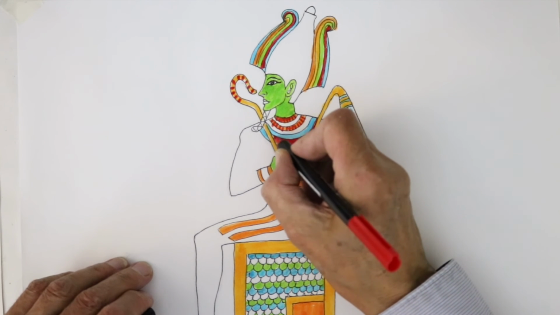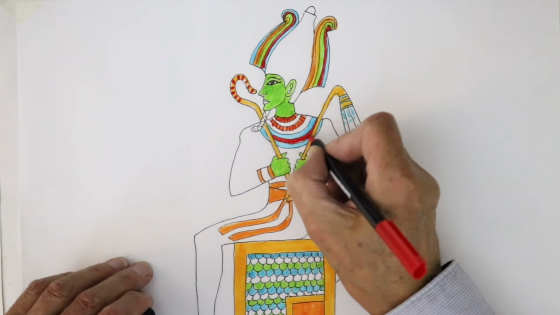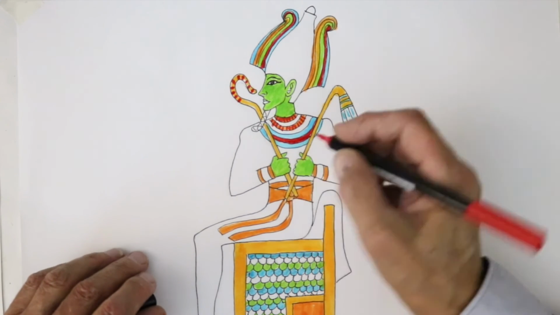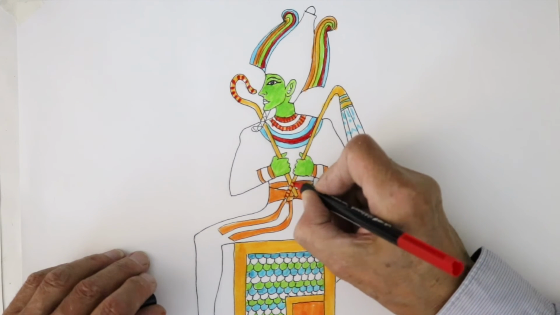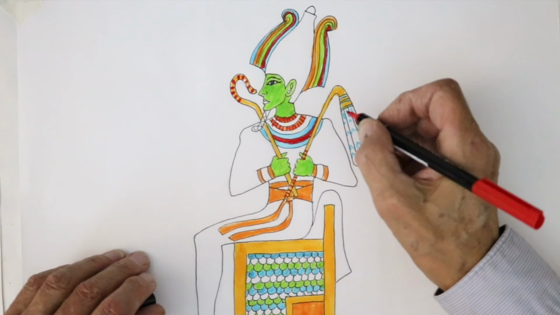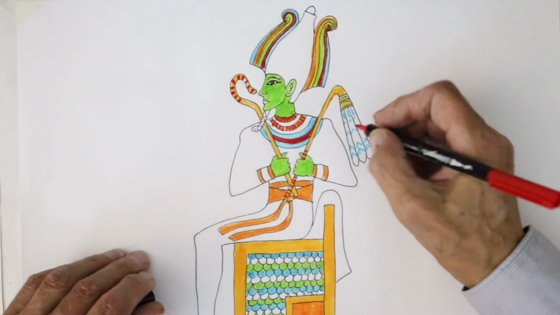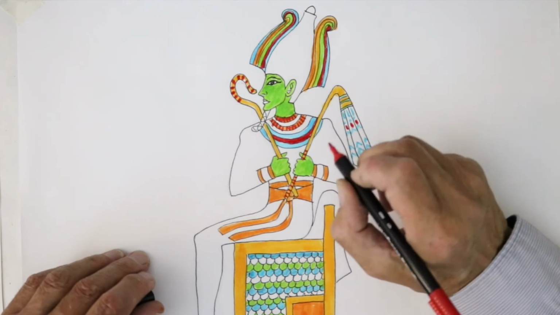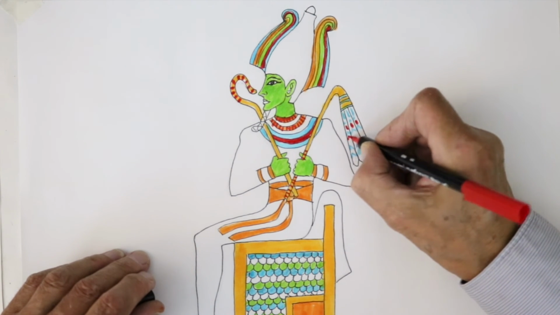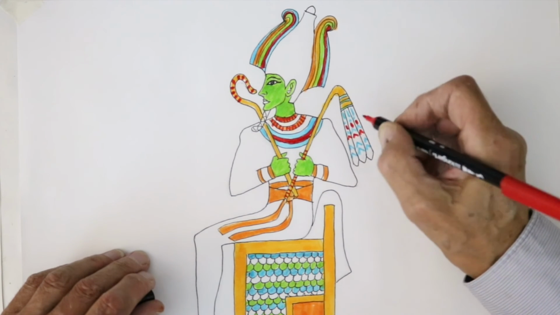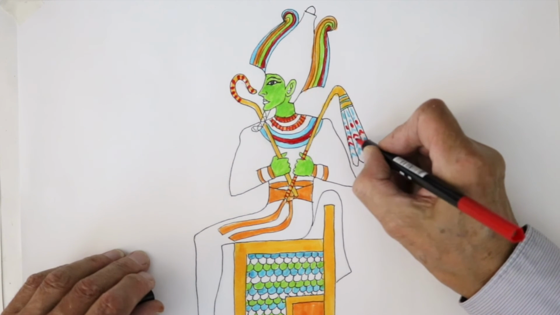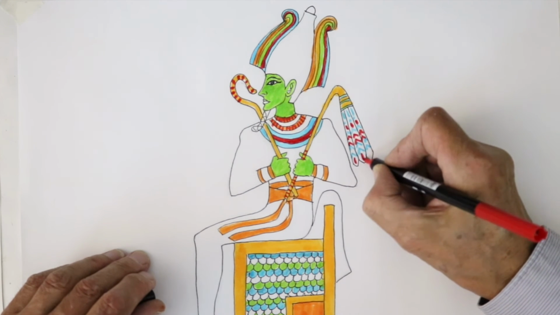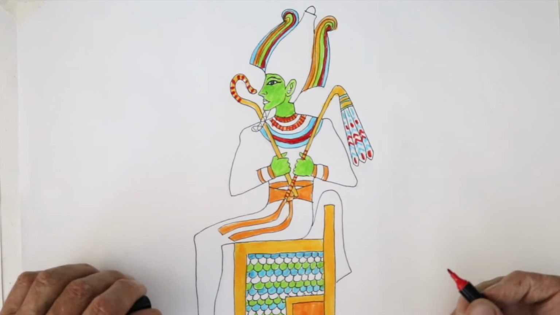Okay. Like that. And up here we have banding also on the flail. So that goes all the way up to the top here, right around the corner. And then below those blue dots we have red, long red dots like that. And then below the blue chevrons we have red chevrons, like that. And then we have a long red dot, like that. Okay.